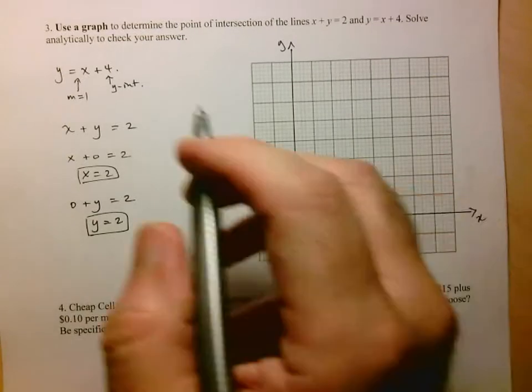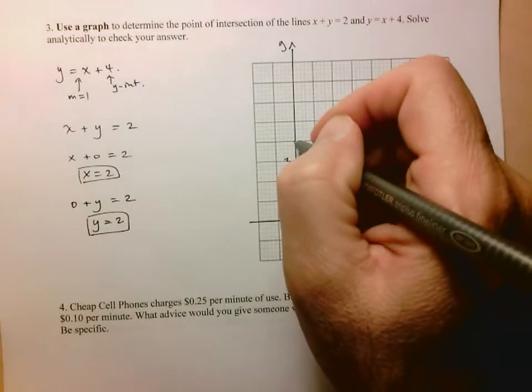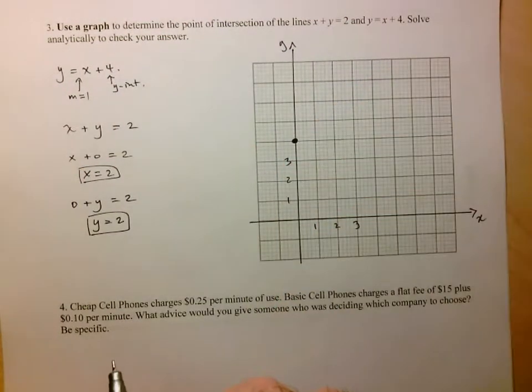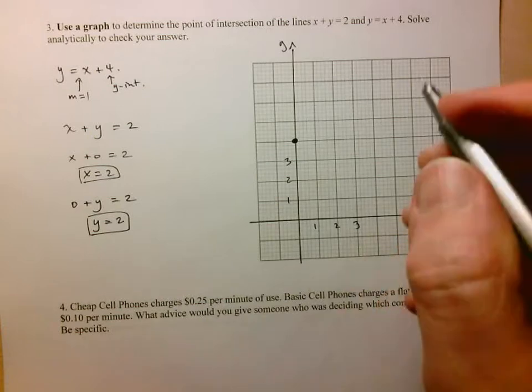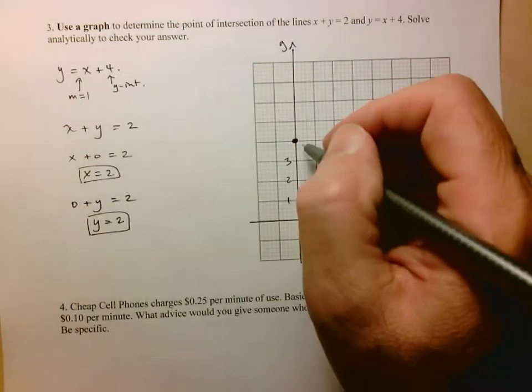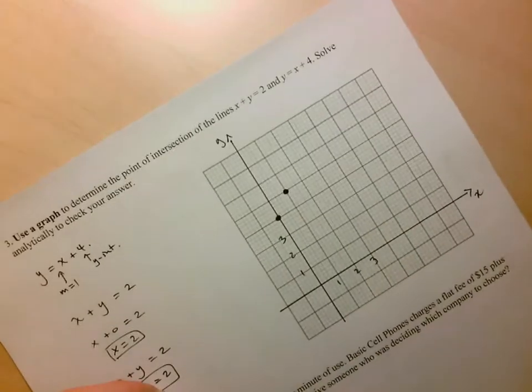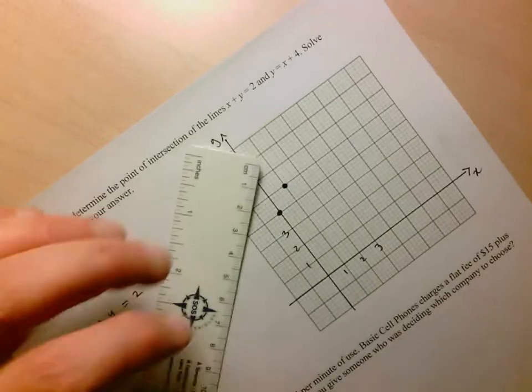Okay, so let's draw the first line. The first line has a y-intercept of 4. So there's the y-intercept, and it goes up by 1. So as x goes up by 1, y goes up by 1. And so there's 1 point.